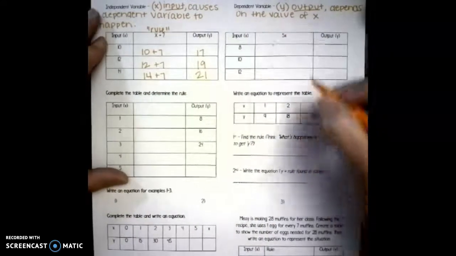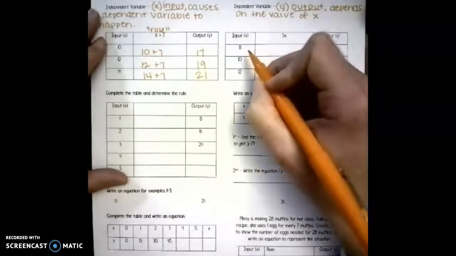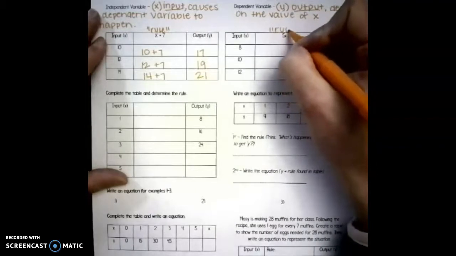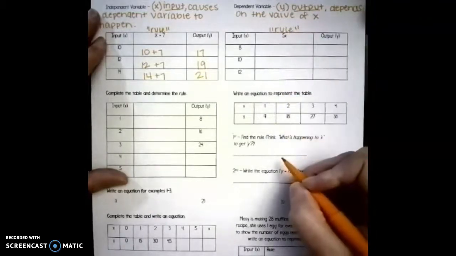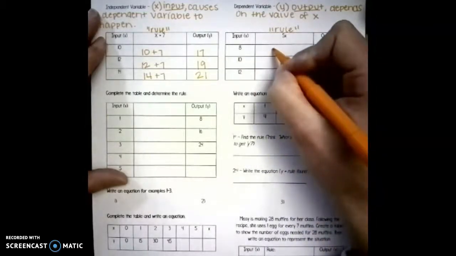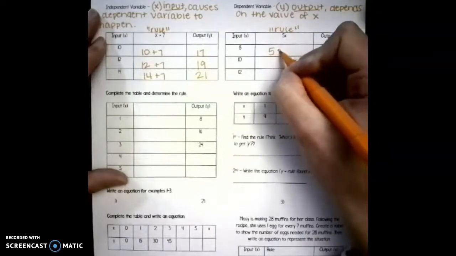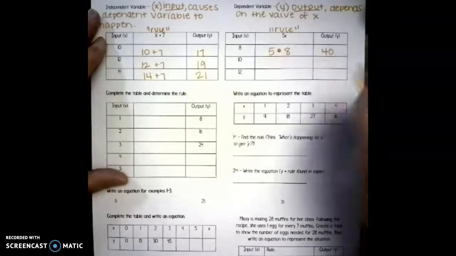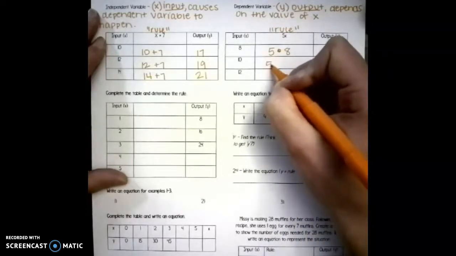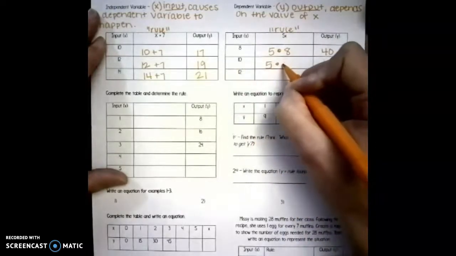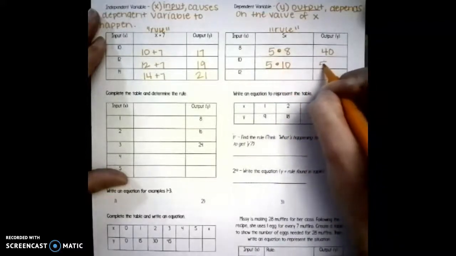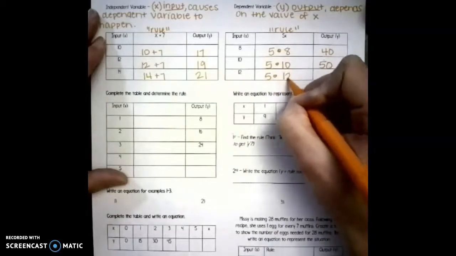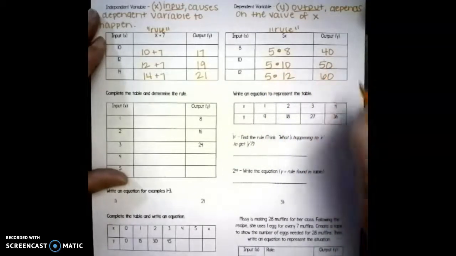All right. So for the second one, we have an input of 8, and our rule is 5x. So we have 5 times 8, which would give us an output of 40. 5 times 10 gives us an output of 50. And 5 times 12 gives us an output of 60.